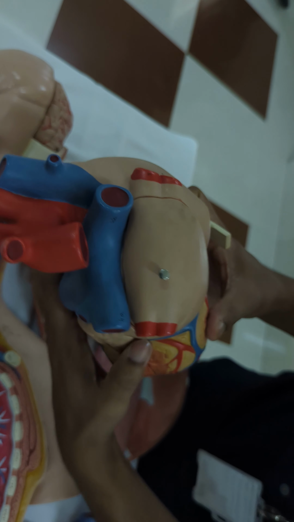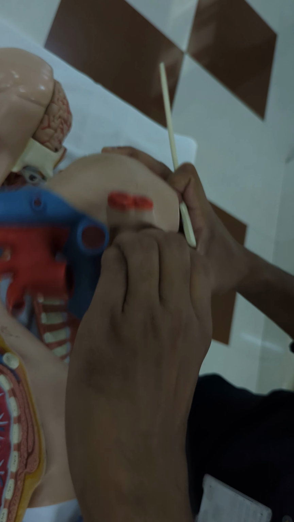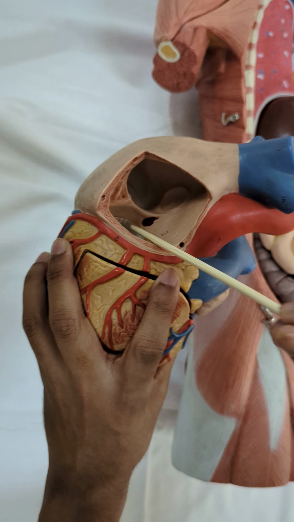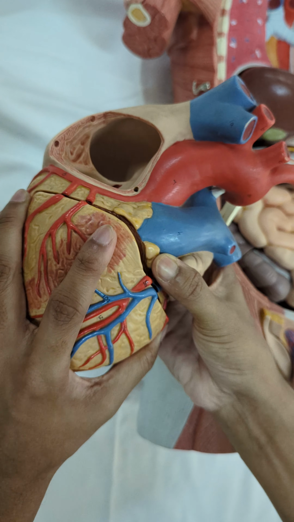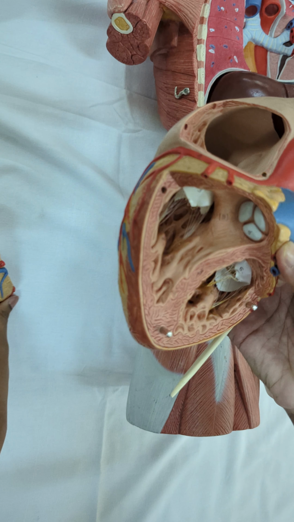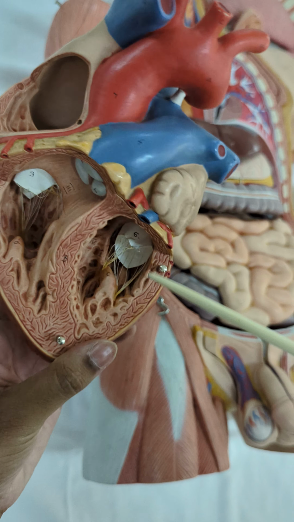And if you remove this, so this is the right atrium, and this is the left atrium. And if you remove this, this is the right ventricle and left ventricle.